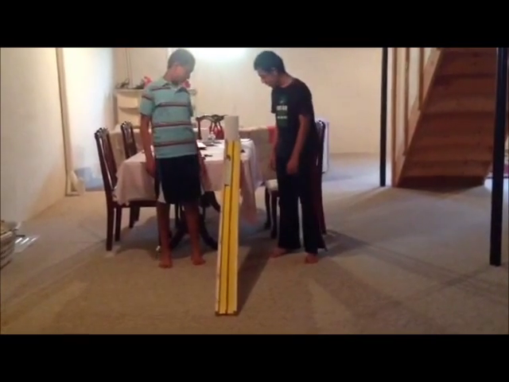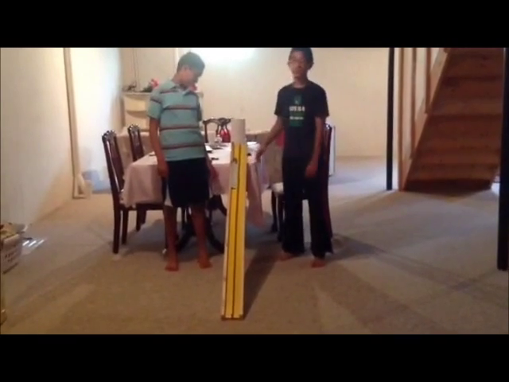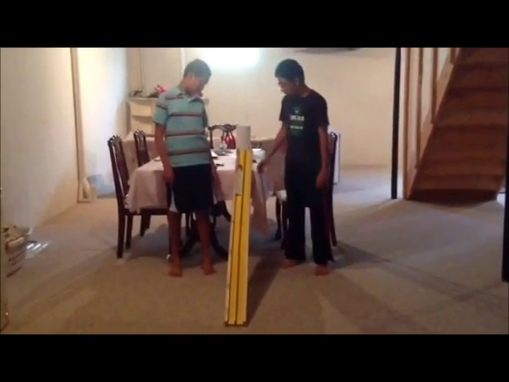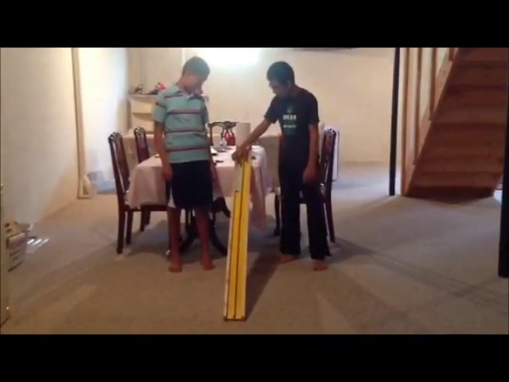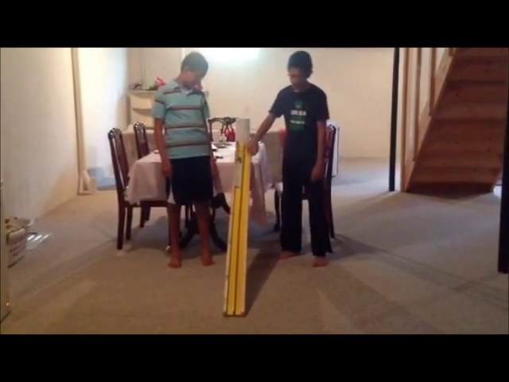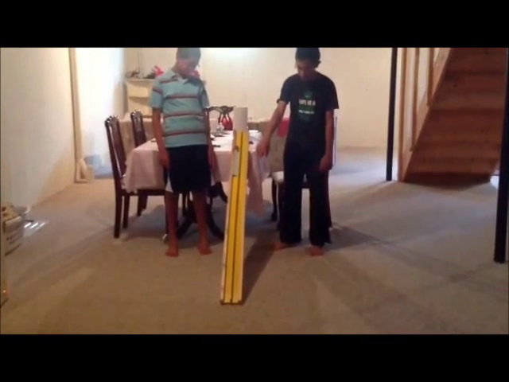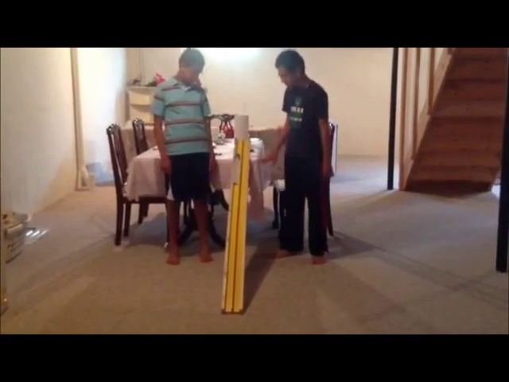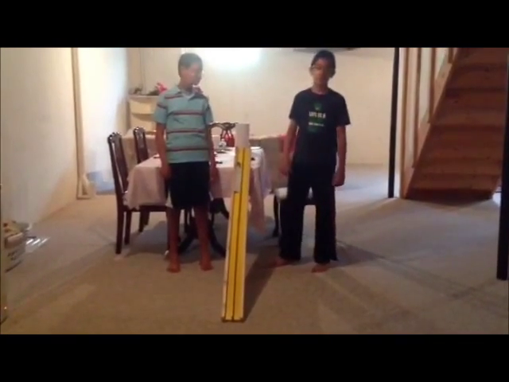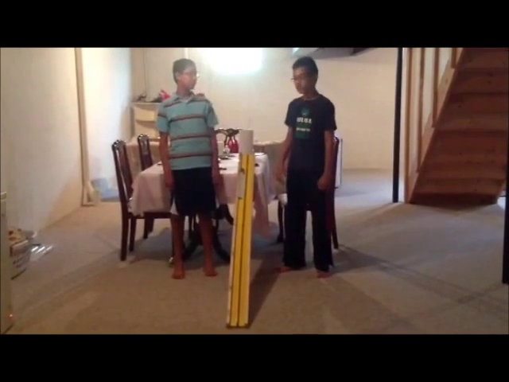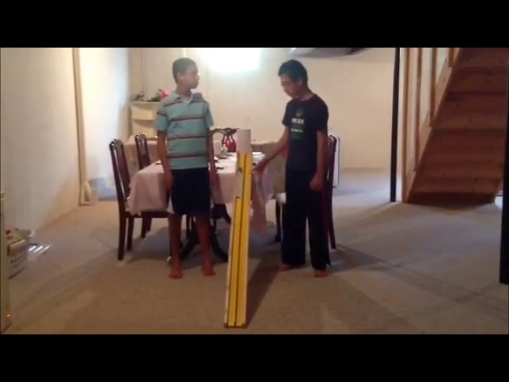We will be testing the height of a ramp affecting the speed of an object. So this is how we're going to do it. First, we're going to drop a car from 150 centimeters all the way to the bottom. And then we'll be doing it from 120 and then from 90. So there's a 30 centimeter difference each time, which will give us the difference of speed in an object, or if it's the same, we'll find out.